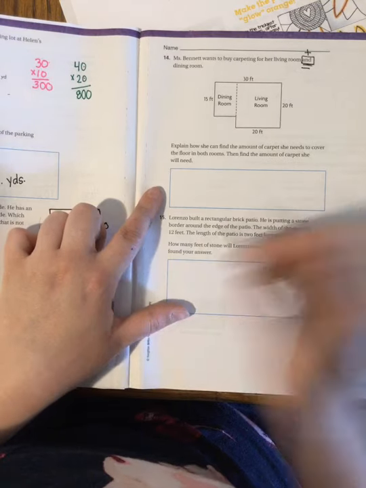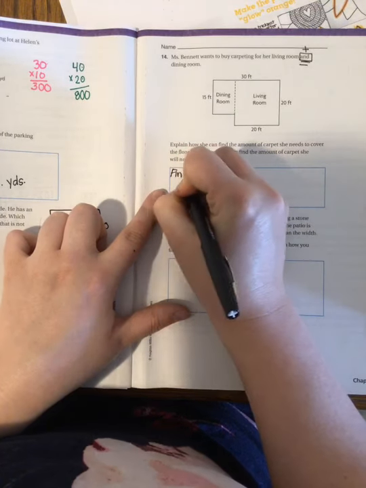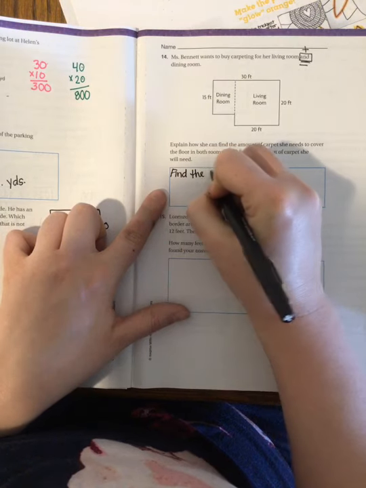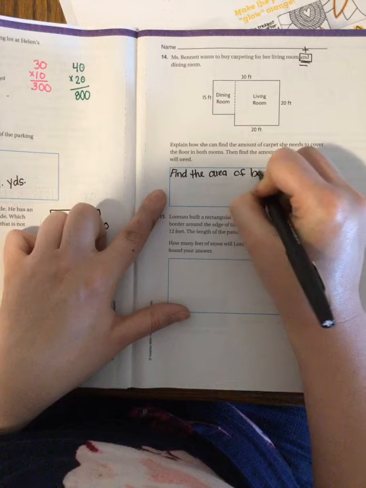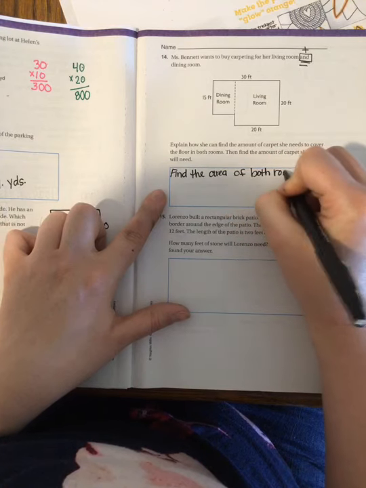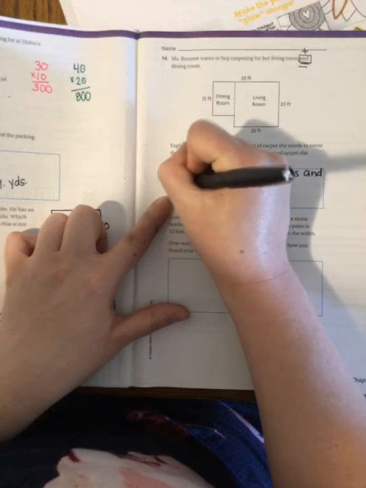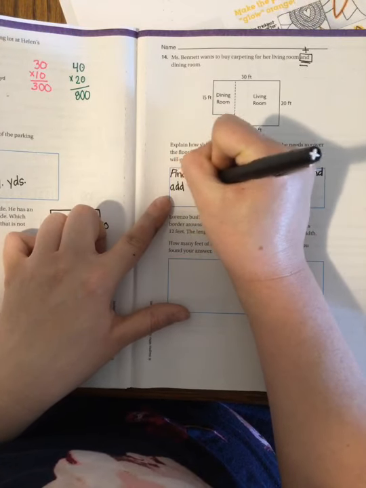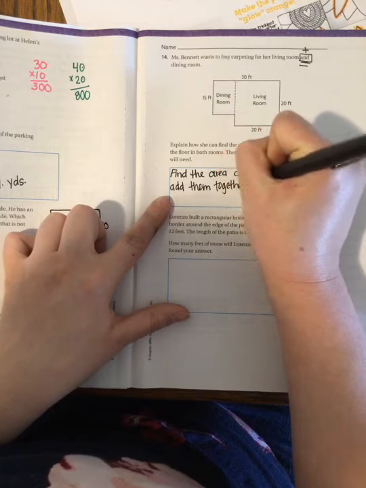Well, to explain what we're going to be doing, we need to find the area of both rooms and add them together. And that's what we're going to go ahead and do off to the side here.